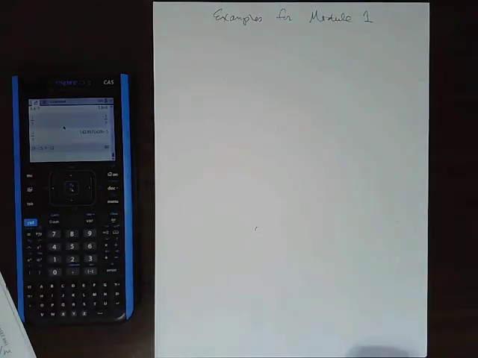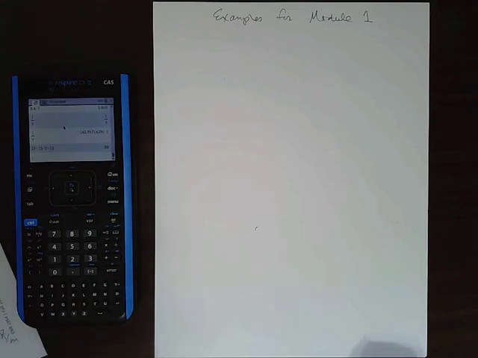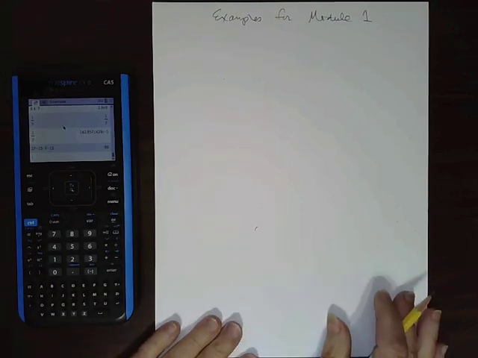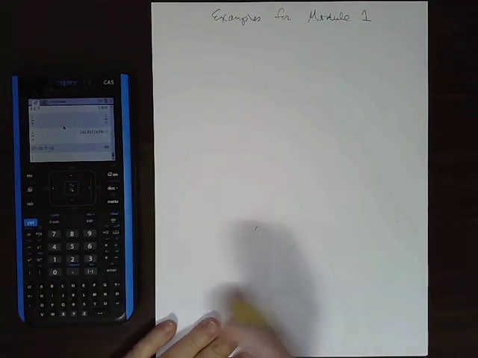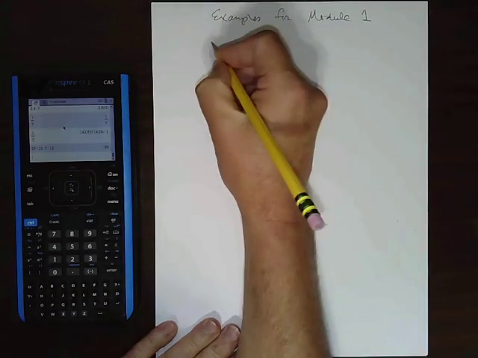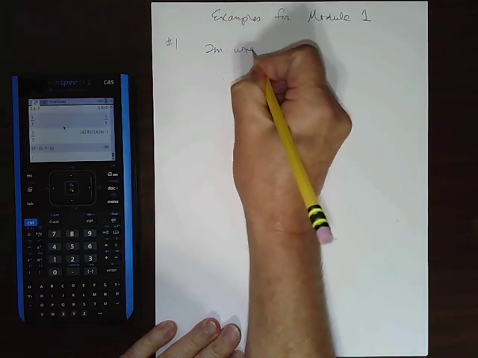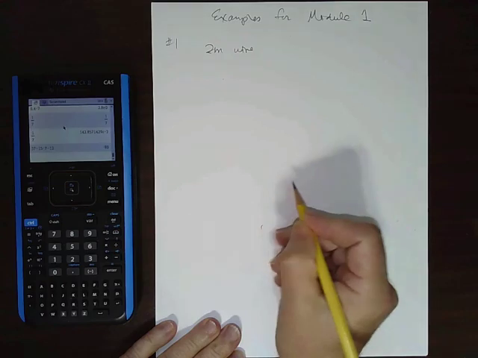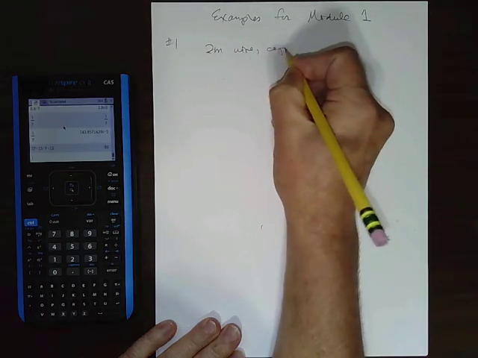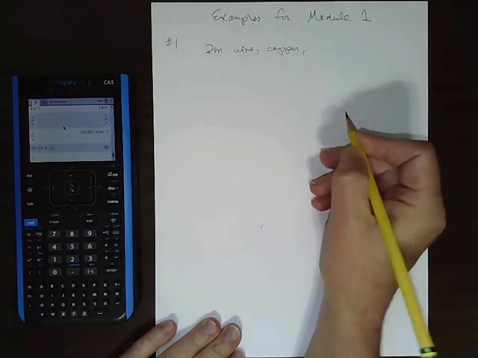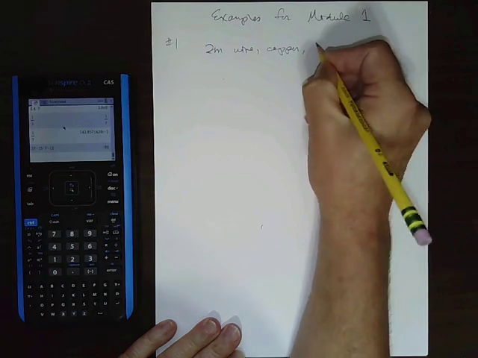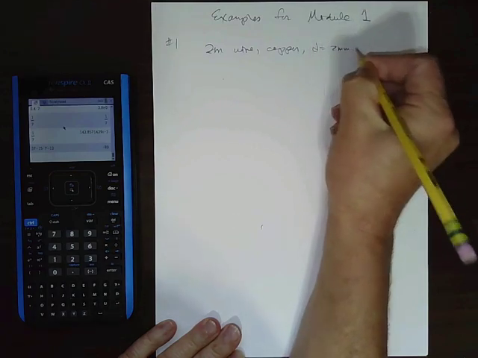Okay, let's look at some example problems for Module 1 for circuits. So the first problem I want to look at, let's say we have 2 meters of wire, so we'll call it number 1. 2 meters of wire, and say it's copper. And let's say that it has a diameter of 2 millimeters.